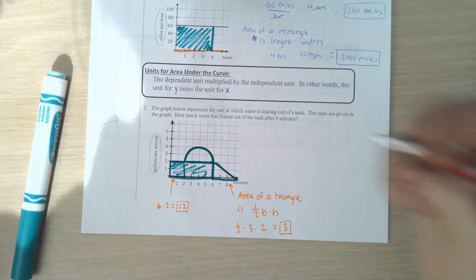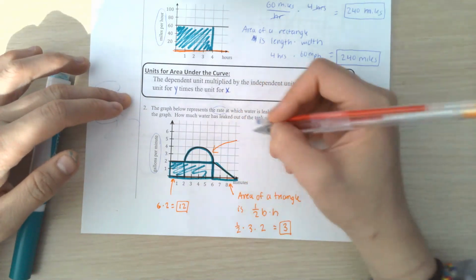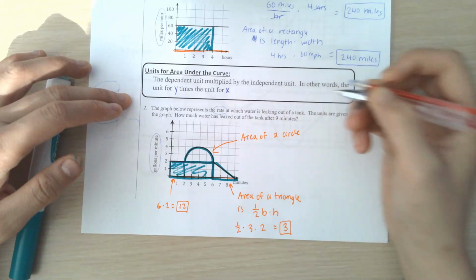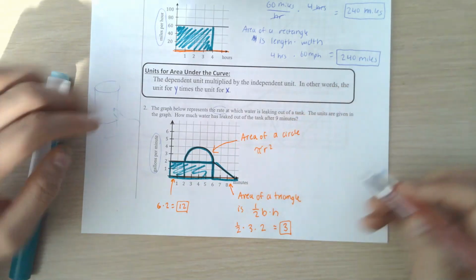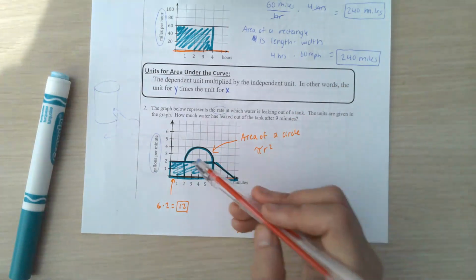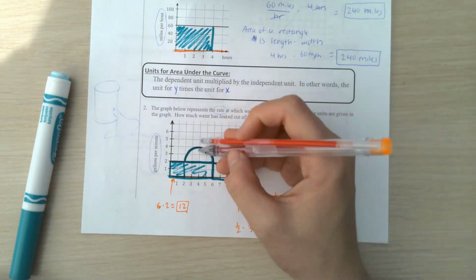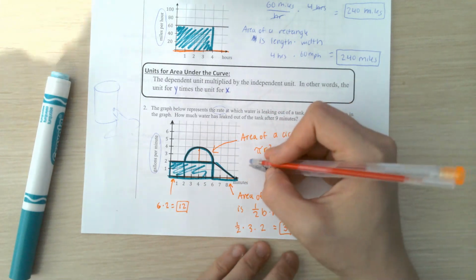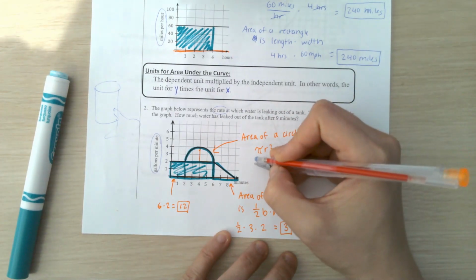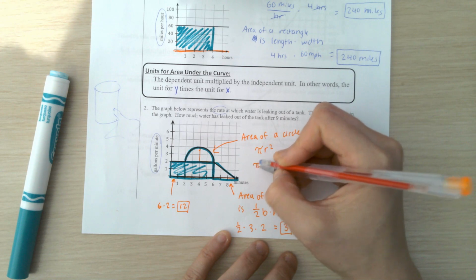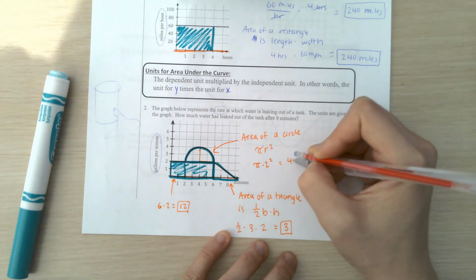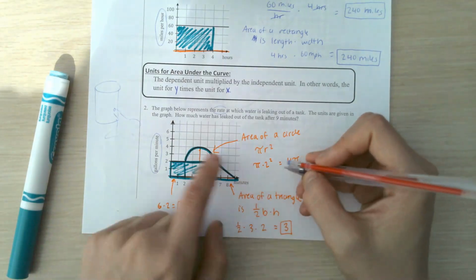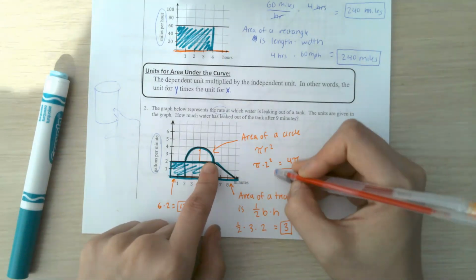And then some of you may have forgotten the area of a circle, but hopefully not. Area of a circle is pi r squared, and r is our radius. So if we look here, if we were to have the whole circle, we'd see that the radius is 2, right? It's half of it. So r equals 2, so we have pi times 2 squared, which is 4 pi. But if you notice, this is half of a circle, so we need to make this half. So the area of this section right here is 2 pi.